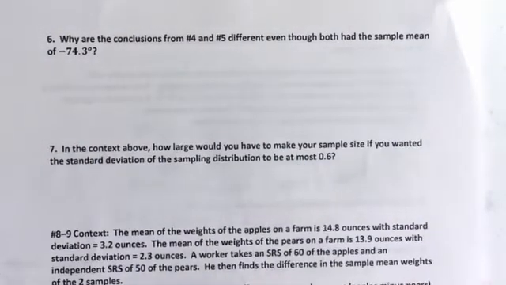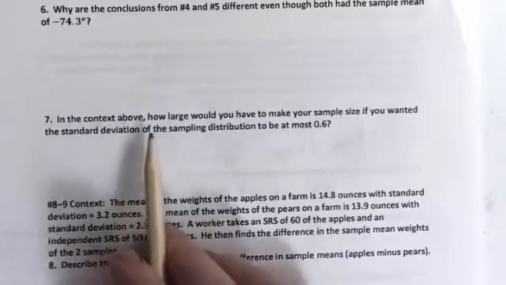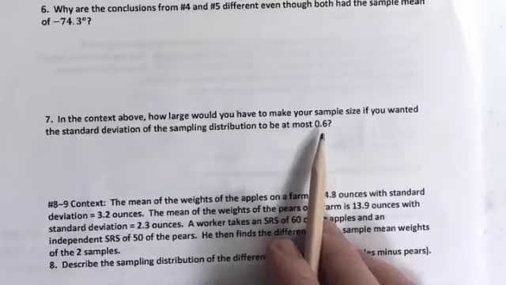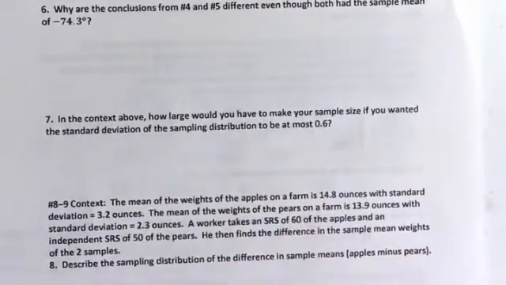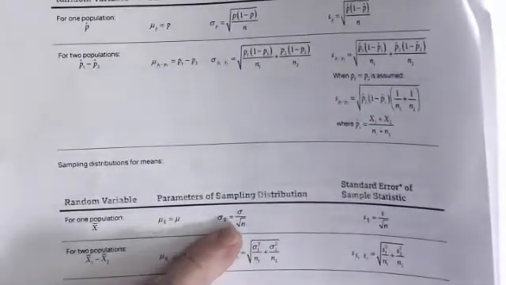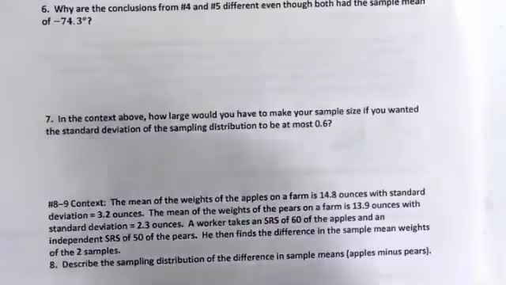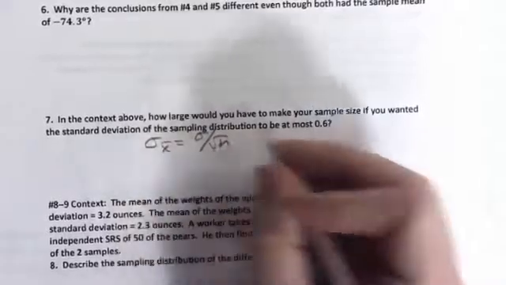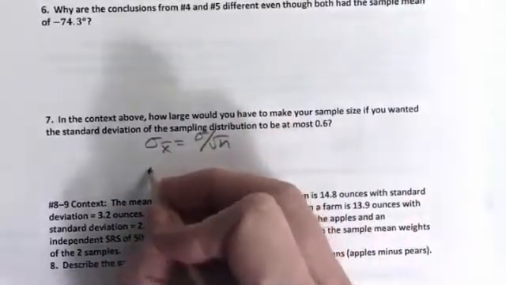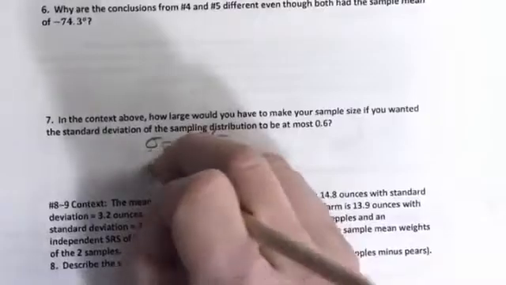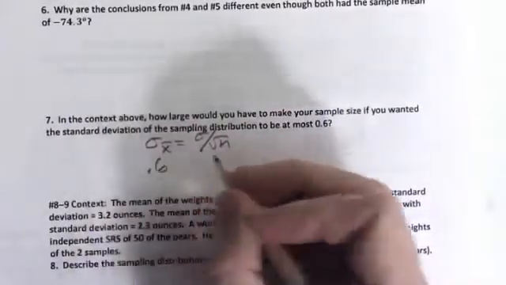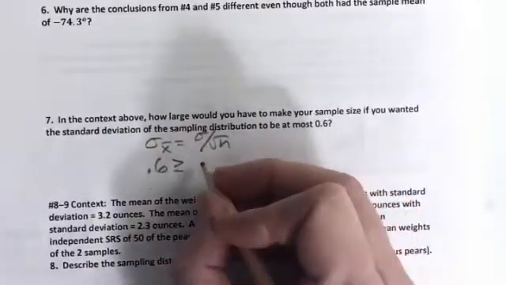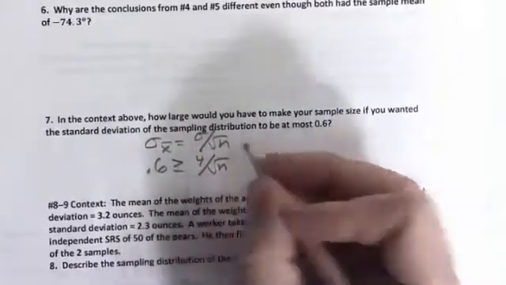So let's look at this problem here. In the context above, how large would you have to make your sample size if you wanted the standard deviation of the sampling distribution to be at most 0.06? Now, once again, the formula for the standard deviation of the sampling distribution is sigma over the square root of n. So the standard deviation of my X bars is equal to sigma over the square root of n. It says I want this to be at most 0.6, rather. And so I want this thing to be less than or equal to that. So our sigma is 4. And so how big does the sample size need to be?